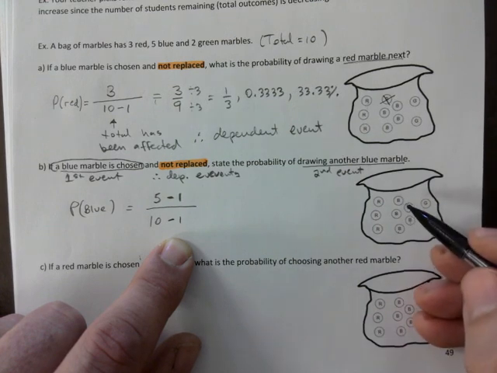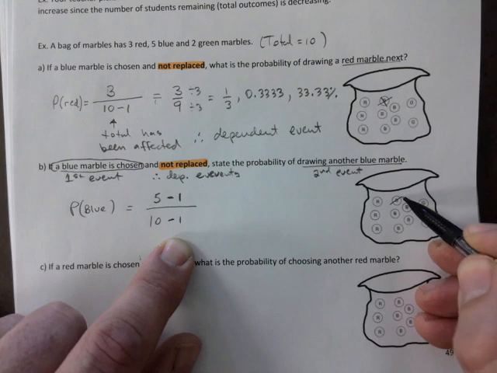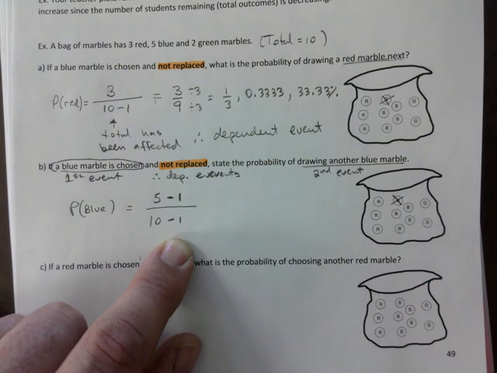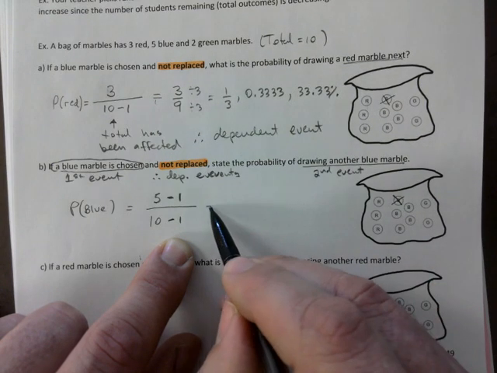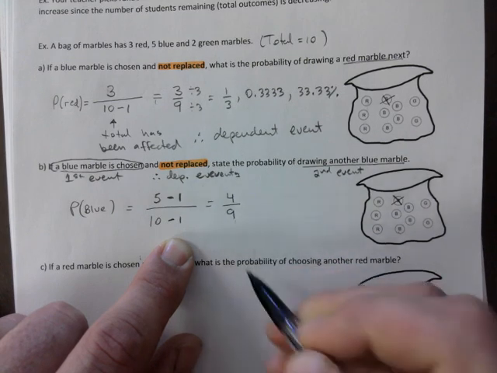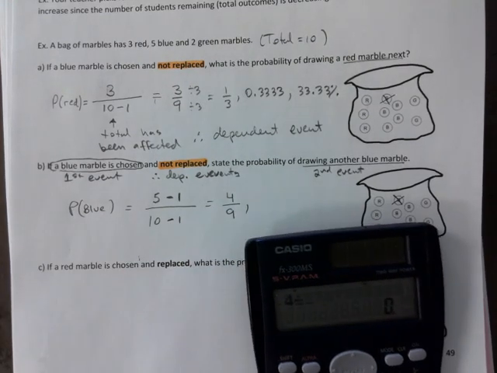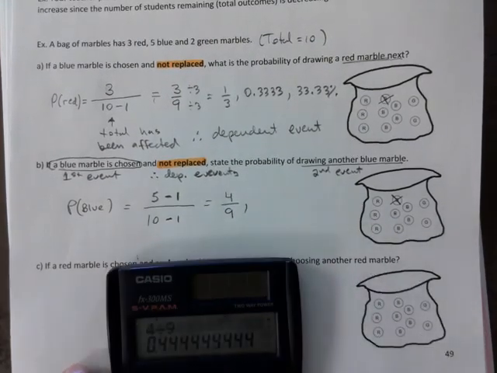Both are being affected here, numerator and denominator. Do you see that? Go to this bag here and get rid of the blue one again, just like this. Right? So you're going to have a 4 and a 9, like that. We cannot reduce that, but we can turn that into a decimal.